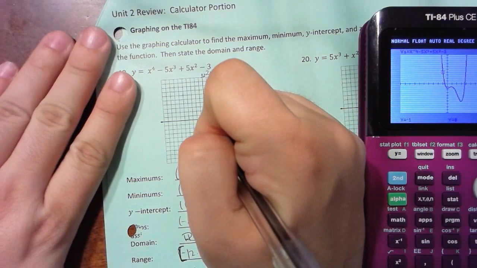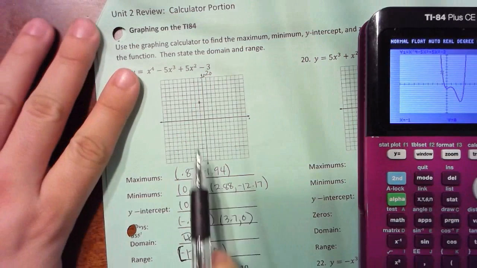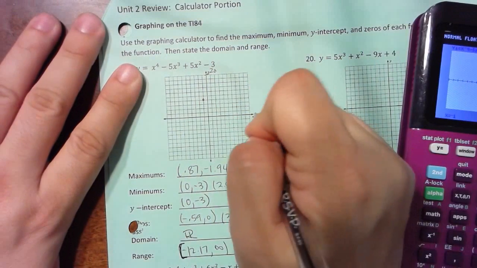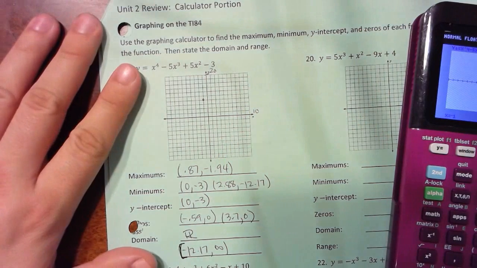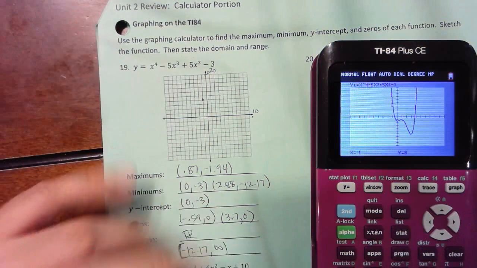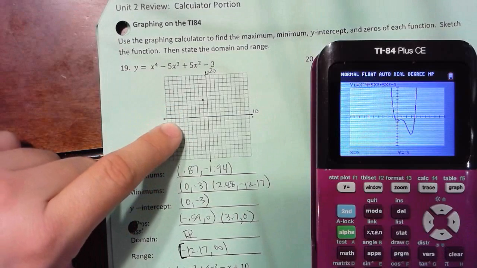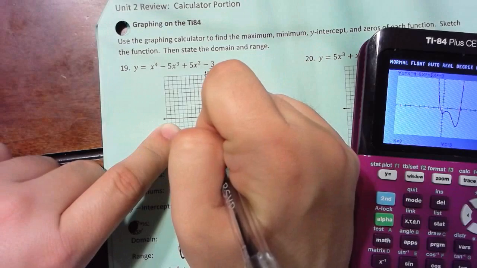Now don't forget my scale is worth 2, so I'm only going to go up to 4. My scale on this one, though, I kept at 10. It just means that my graph's going to be smushed a little bit. At 0, it was at negative 3.